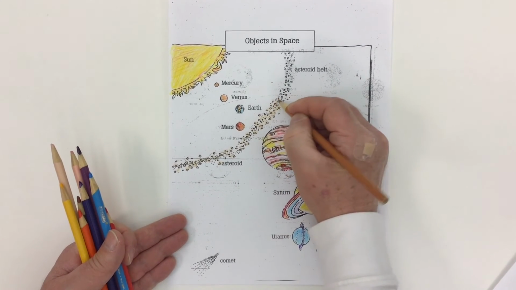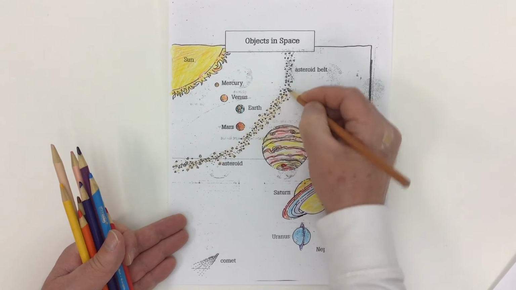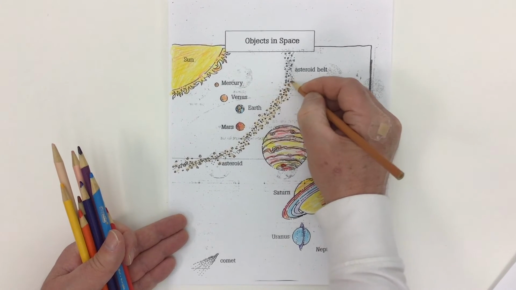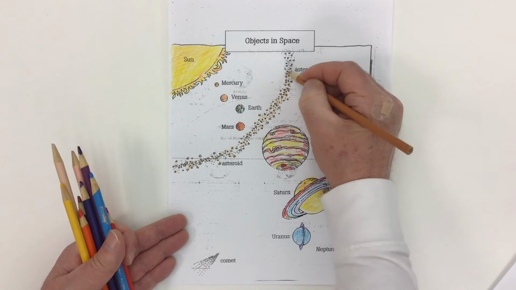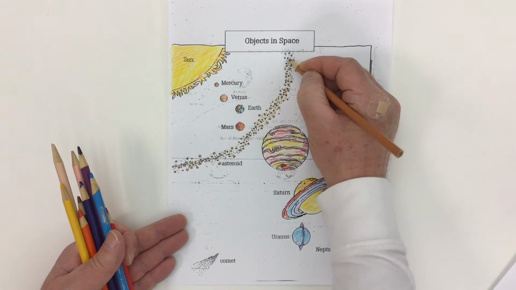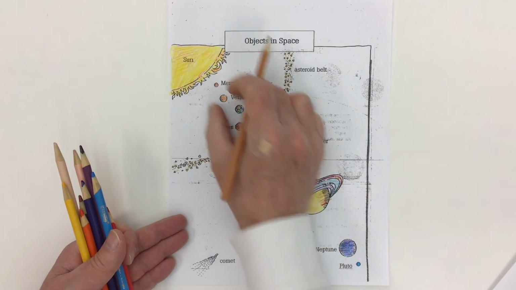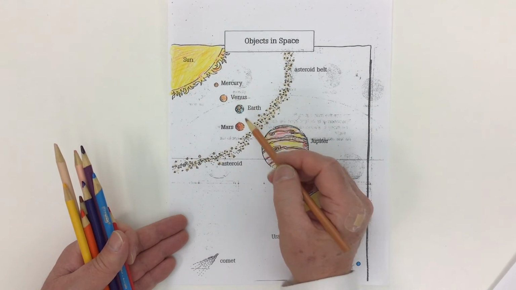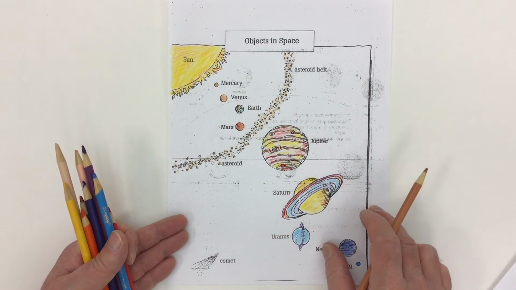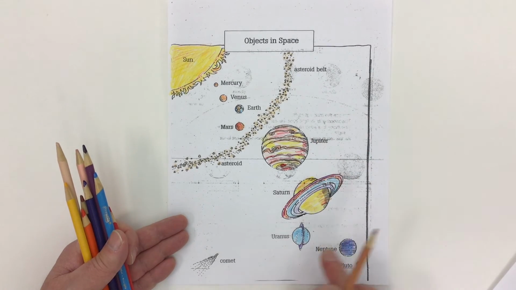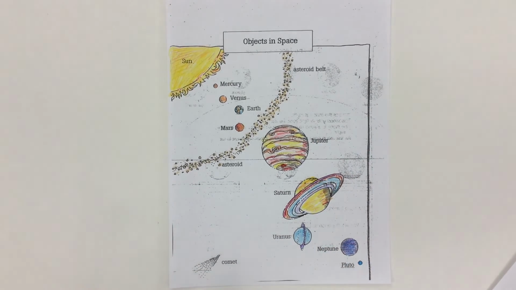Sometimes they come crashing down to Earth, we call them meteorites. Sometimes the bits and pieces hit other planets and other moons' surfaces. This we call the asteroid belt. And it kind of separates the inner planets of Mercury and Venus and Earth and Mars from the outer planets of Jupiter, Saturn, Uranus, Neptune, and Pluto.